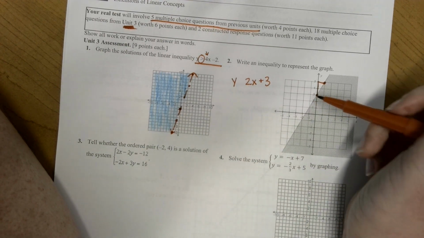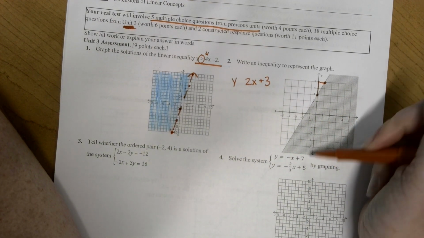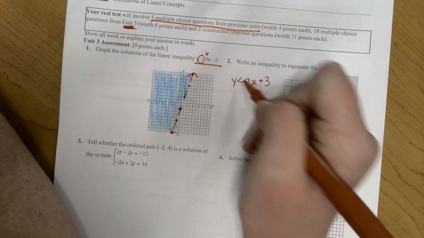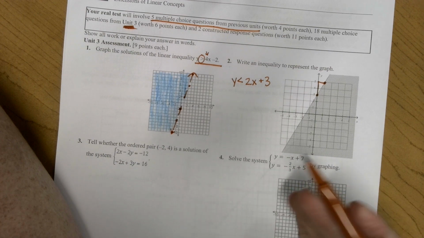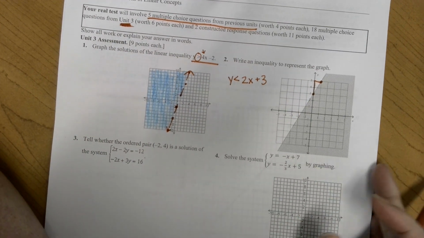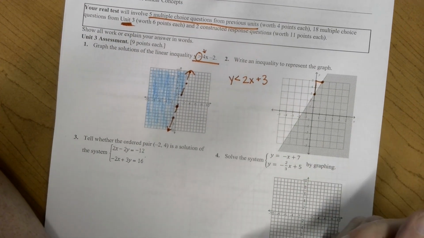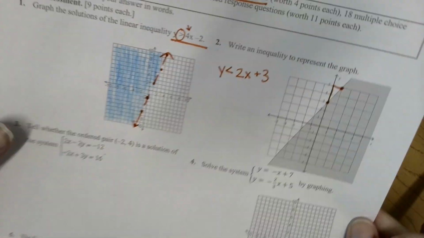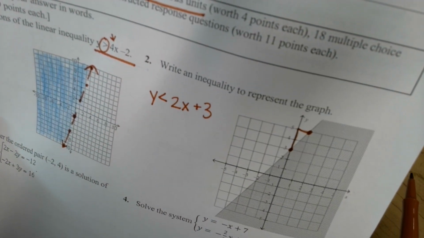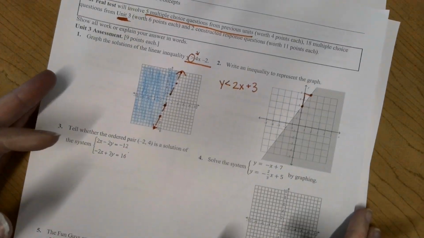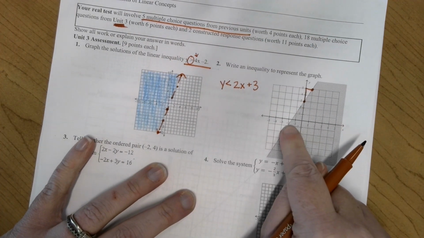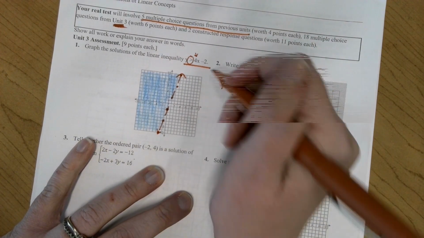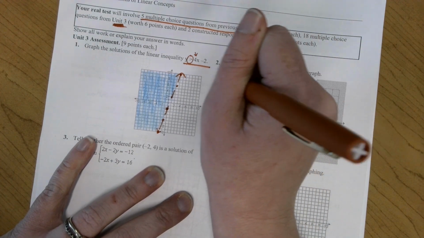So if I look, here's my line. I've shaded below it, so y is less than my line. And then I need to tell whether or not to put an equal to bar there. That's determined on if my line is a solid line or a dashed or dotted line. It's very hard to tell, but looking at it, it is a dotted line. Like, I had to actually scrunch my face up real close to it. So it is a dotted line, which means it's not equal to. So this would be our final answer.